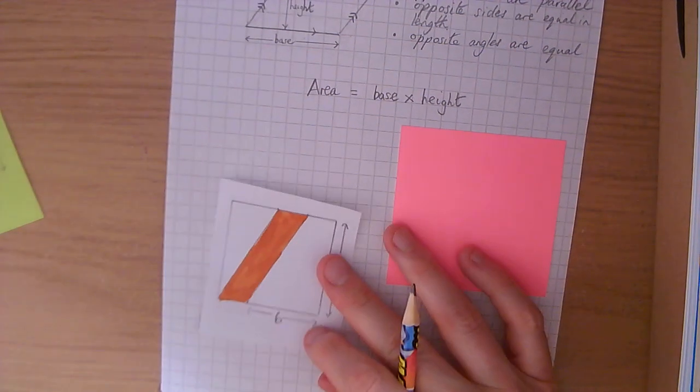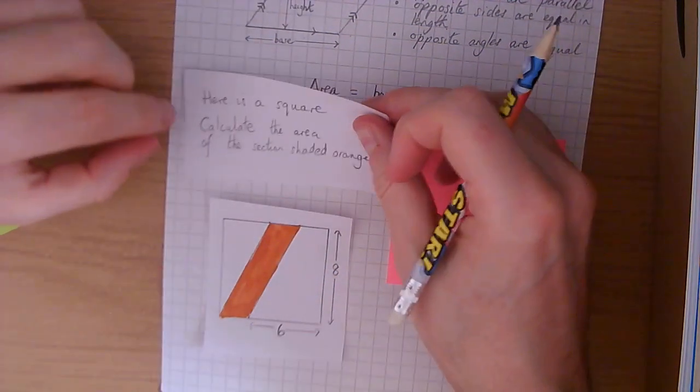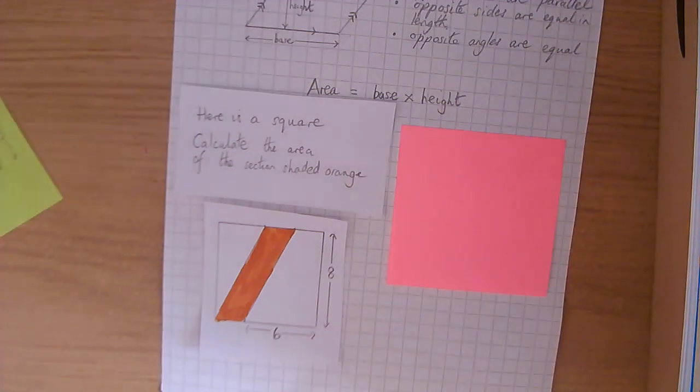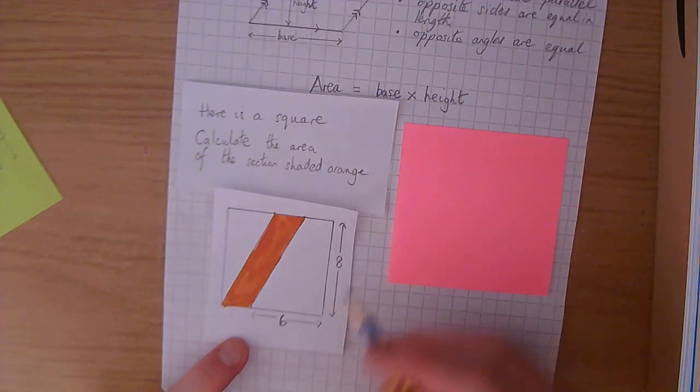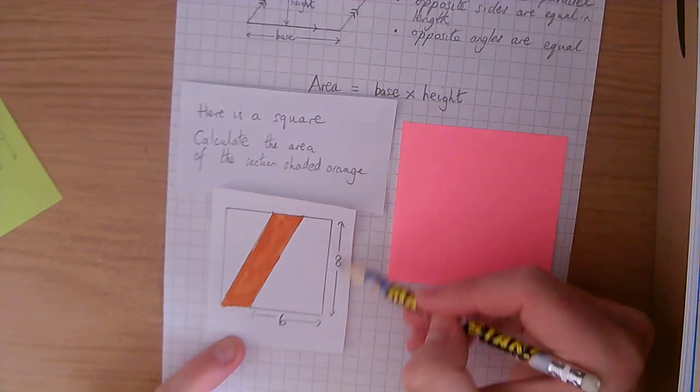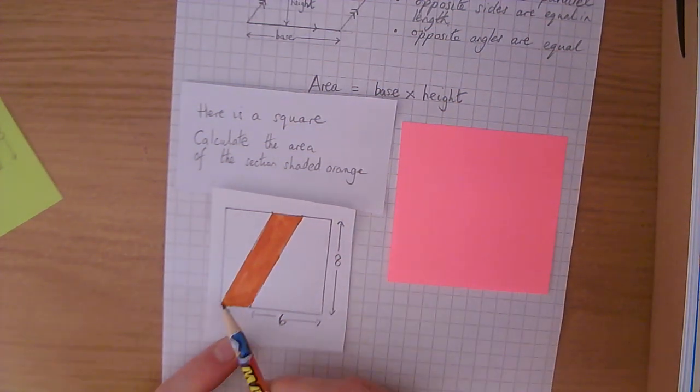And lastly, let's have a look at one more where we need to use the information that they give us to first work out the base. So here is a square. The fact that it's a square is important. They've told you that for a reason. Calculate the area of the section shaded orange. So as it's a square, all the sides are the same length. So if this is 8, this total distance here must be 8.